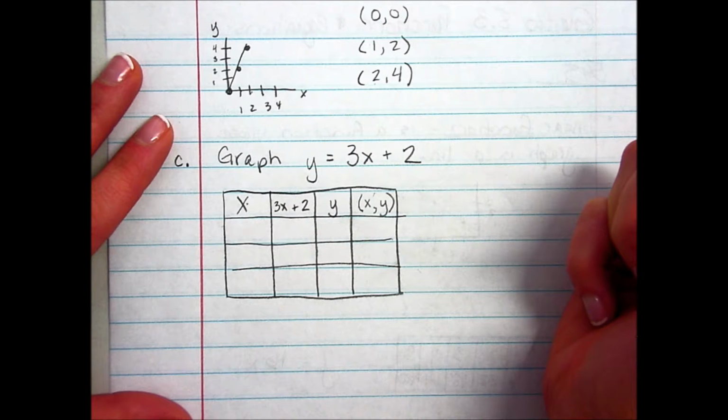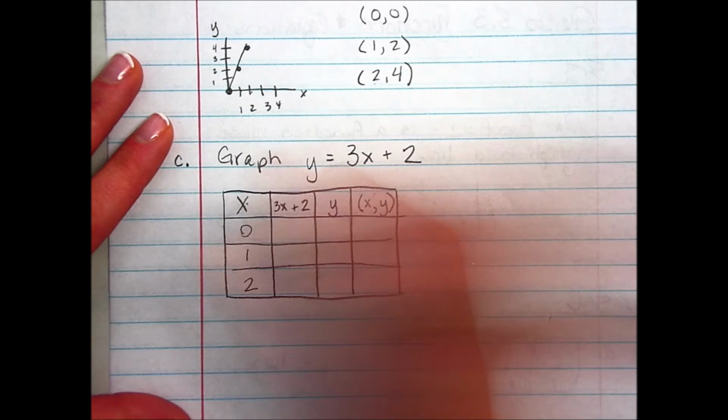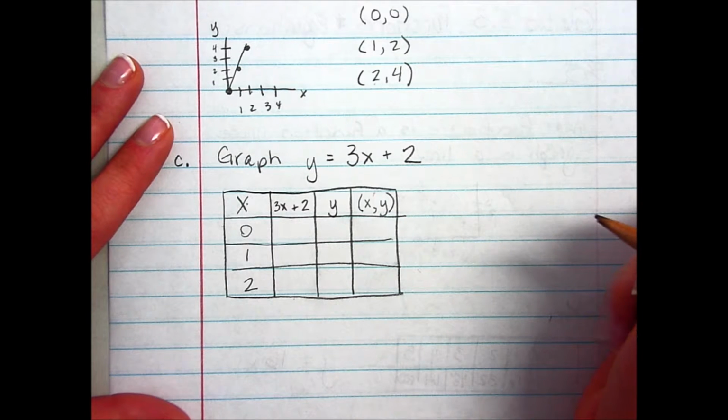So we'll need to choose any 3 variables. 0, 1, and 2. You could choose any other numbers you wanted to. I like to stay low. Step 2, plug your variables into the function so that we can solve for y.